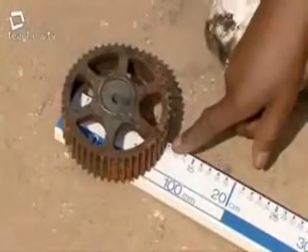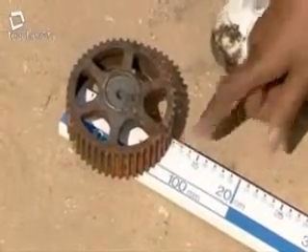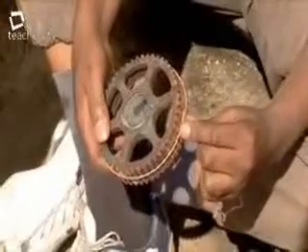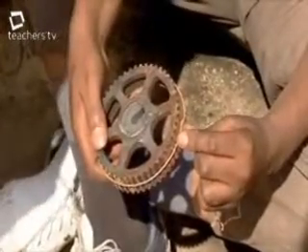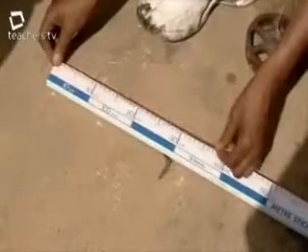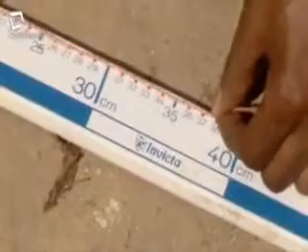This gear wheel measures 12 centimetres across. If I wrap this piece of string around the outside of the gear wheel and measure the length, it is about 37 and a bit long. That is also 3 times as much.